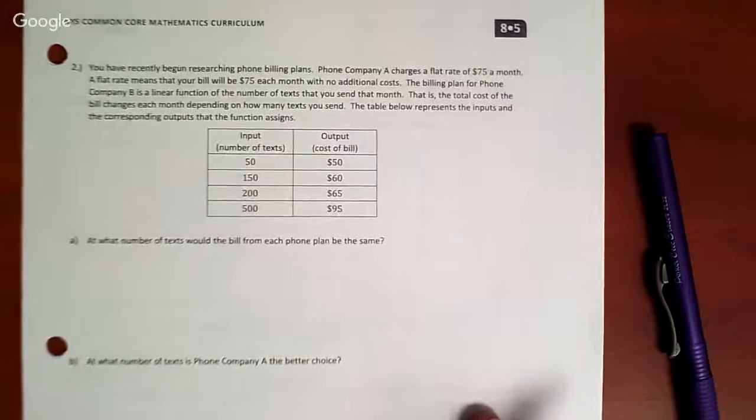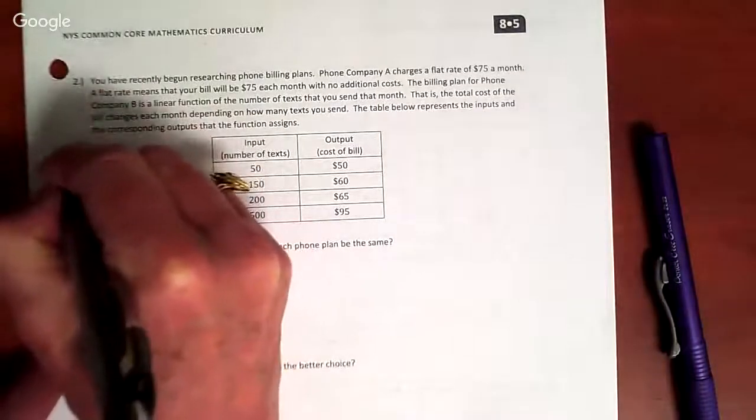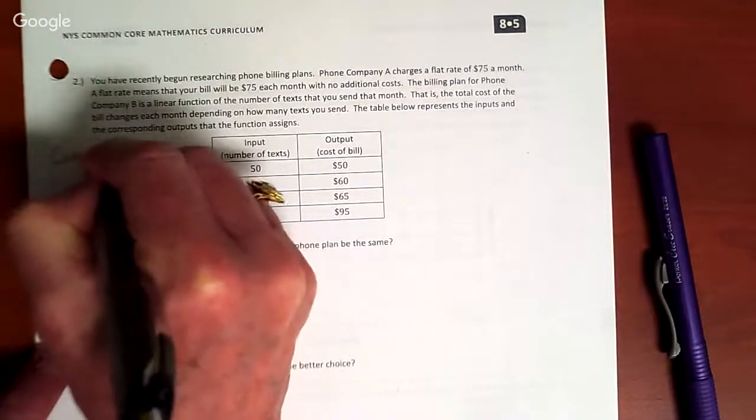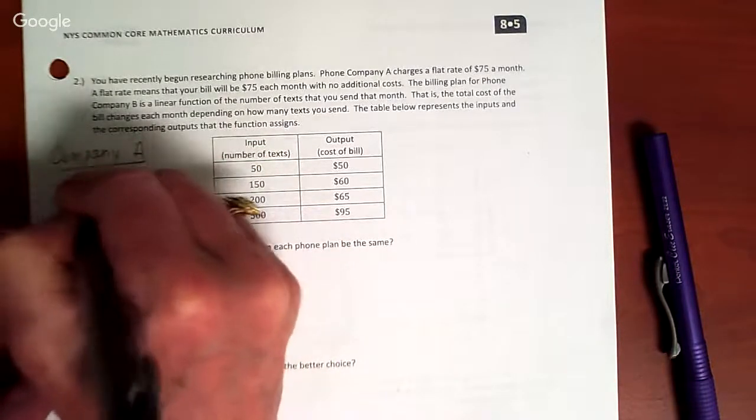Okay, so we've got to find out which one. So company A, their flat rate.